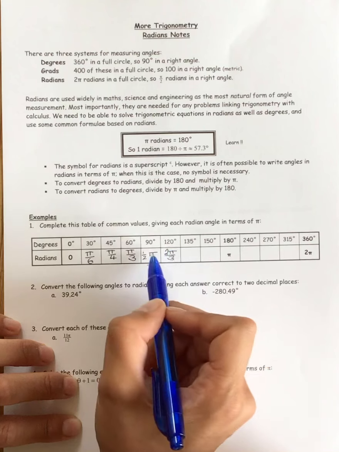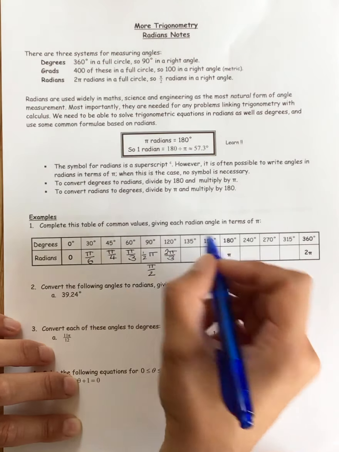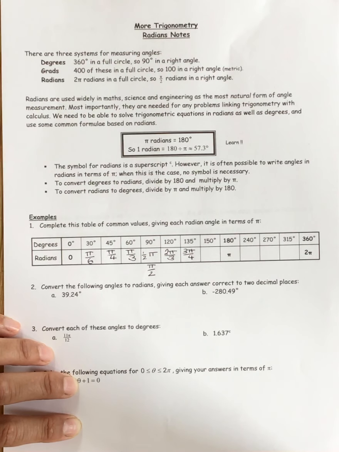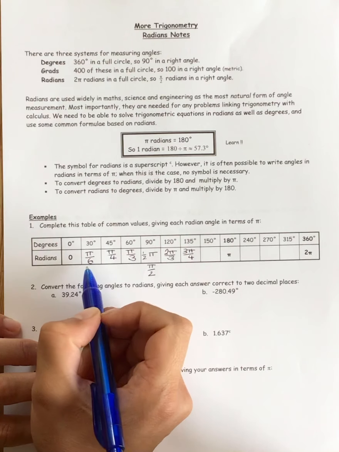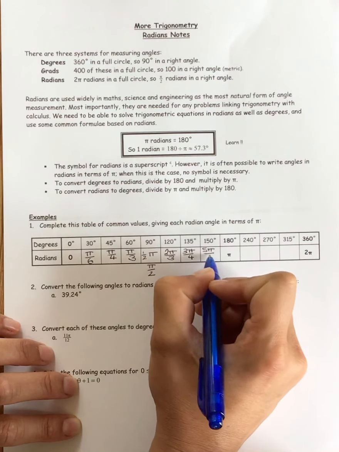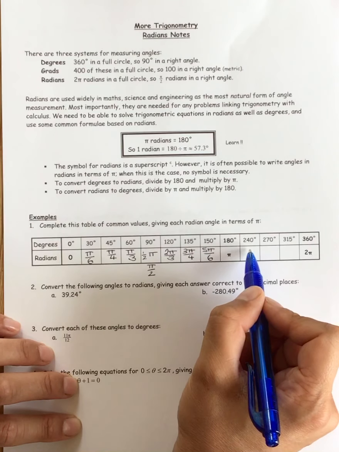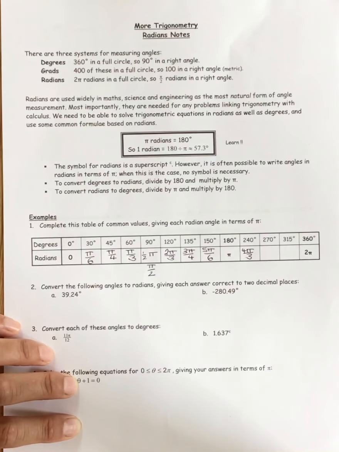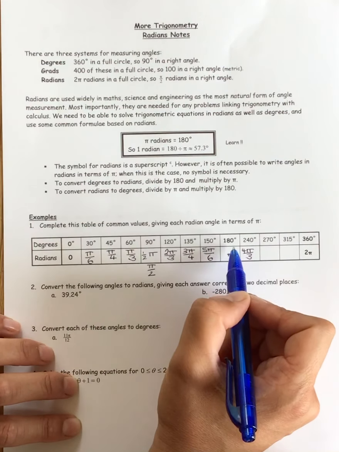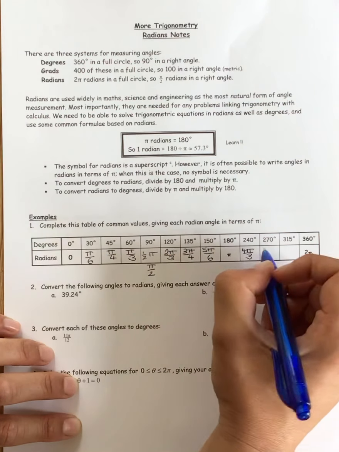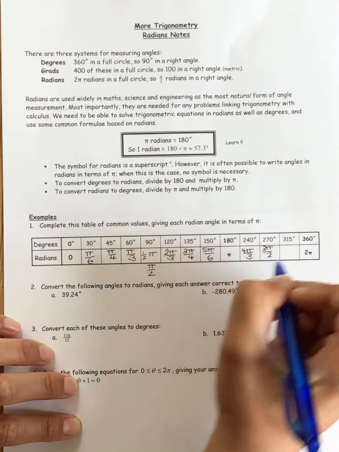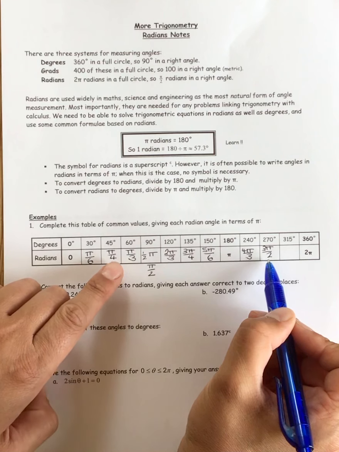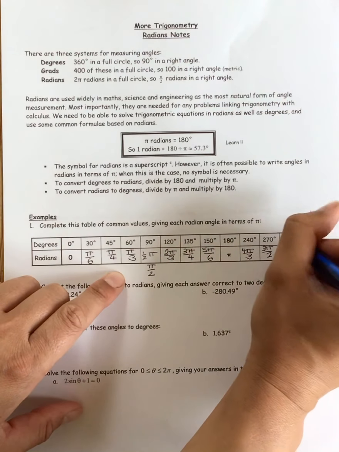135 degrees is 90 degrees plus 45 degrees, so 3/4 pi. 150 degrees is 5 lots of 30 degrees, so 5 pi over 6. 240 degrees is 2 lots of 120 degrees, so 4 pi over 3. 270 degrees is 180 degrees plus 90 degrees, so 3 pi over 2. And 315 degrees is 270 degrees plus 45 degrees, so 7 pi over 4.